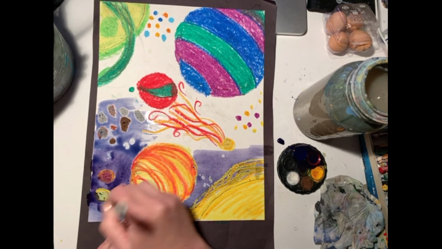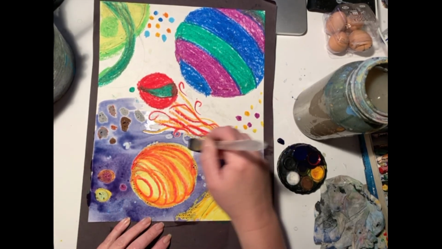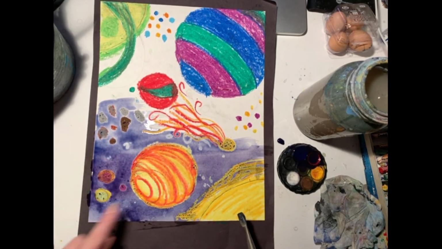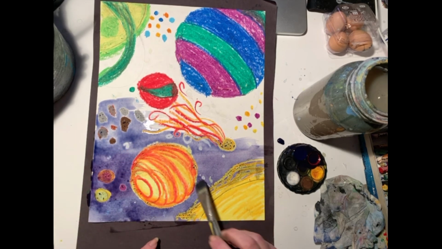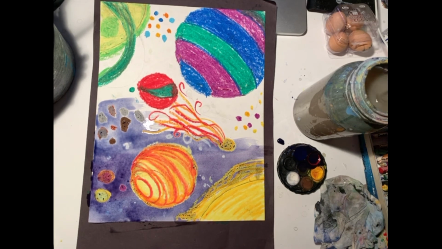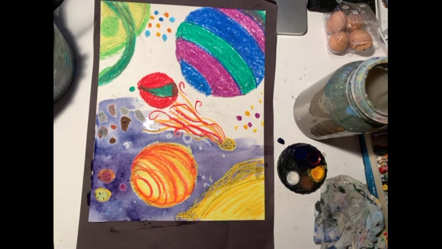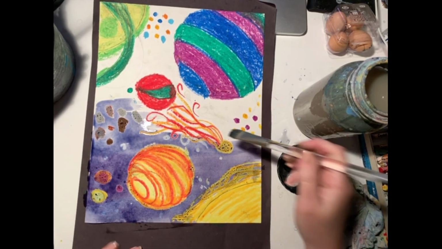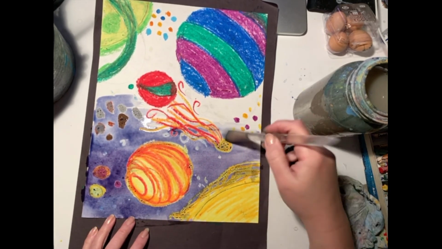And as you can see, we are using the technique of resist that allows all of our planets to show up. You can see all the white marks I made because they resist the paint. Whenever you use crayons or oil pastels and you add a wet paint, it will resist the paint.